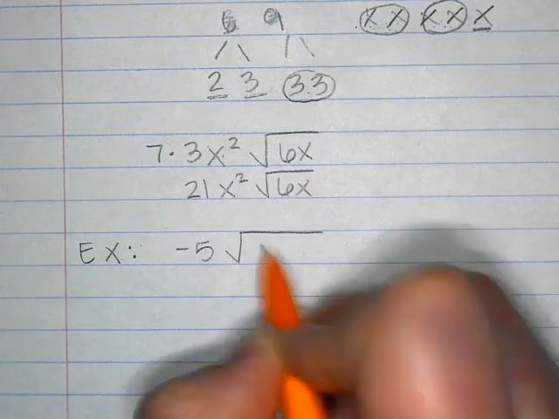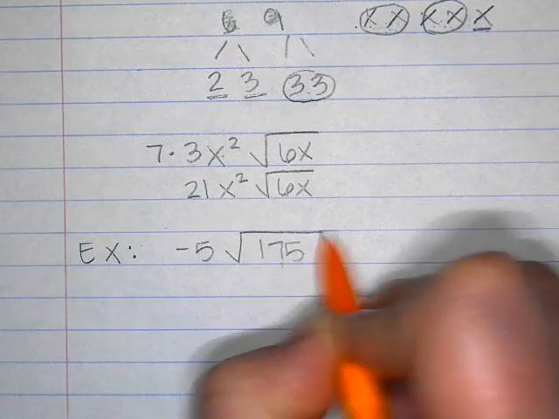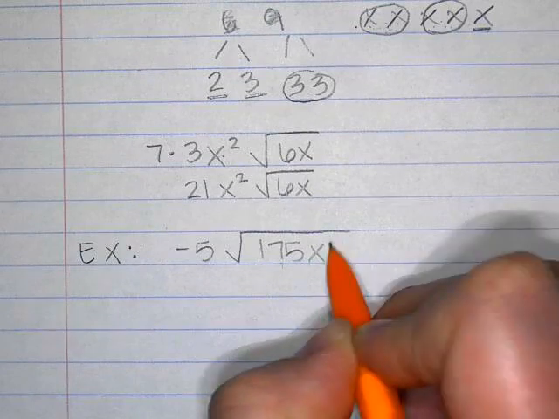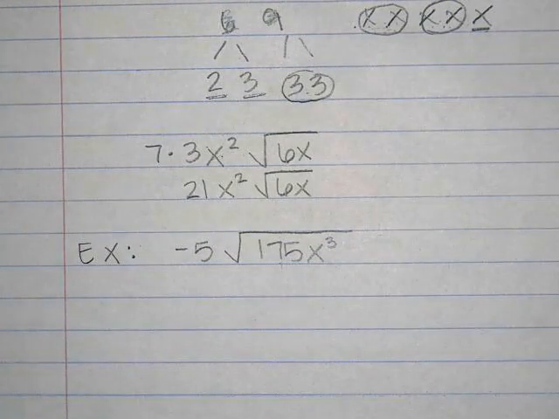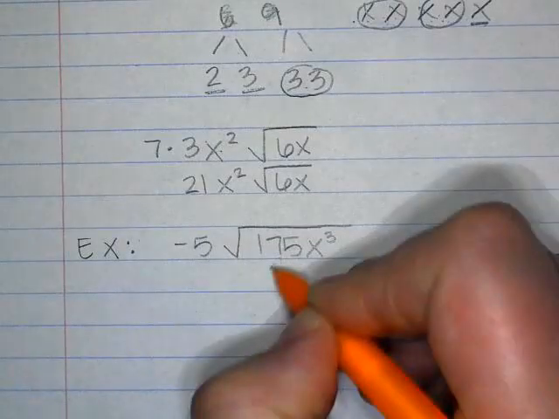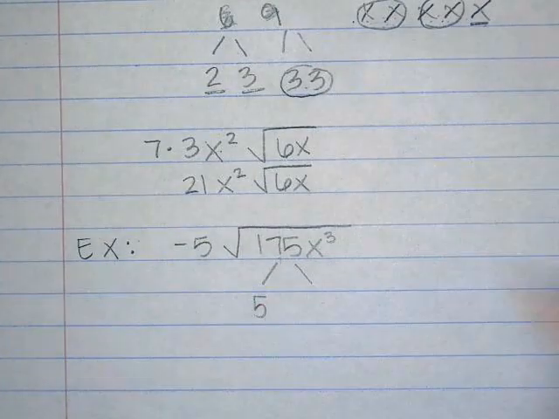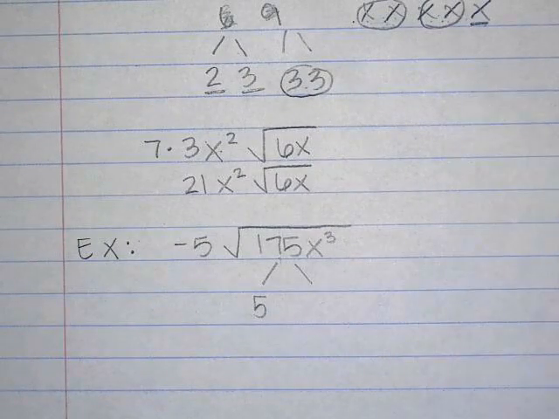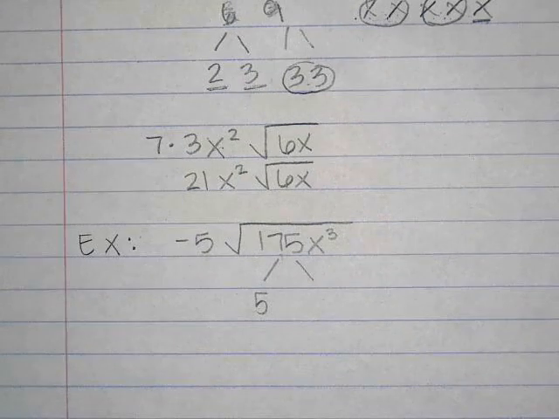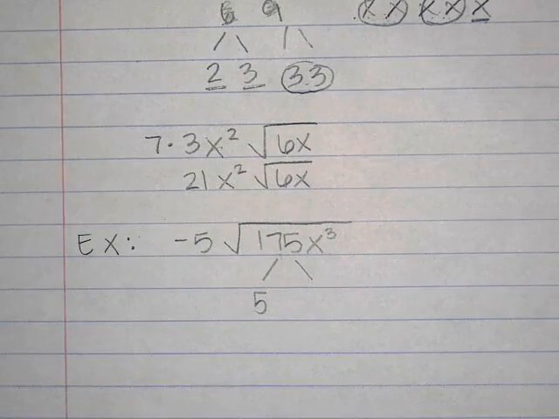Okay, we're going to do -5 square root 175 x to the 3rd. We'll do it just like that. Well, you could break this down with a 5. So if we did 5 times something, what is it multiplied by? 35.